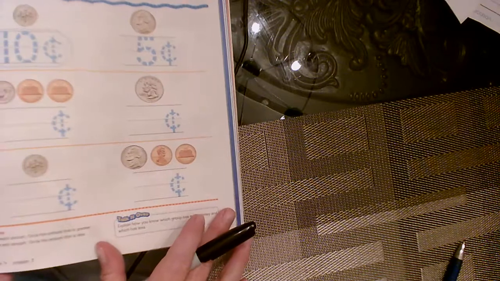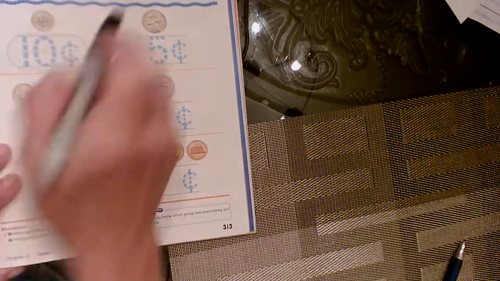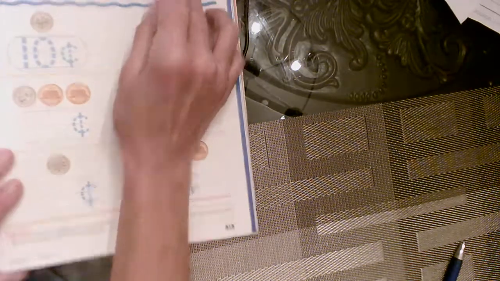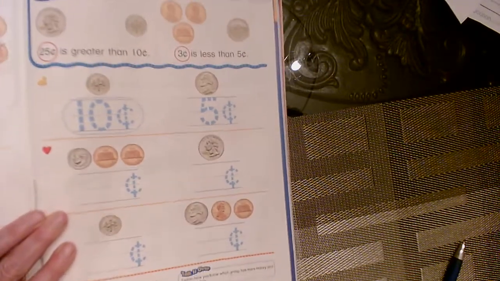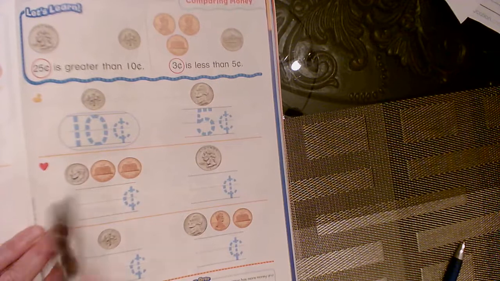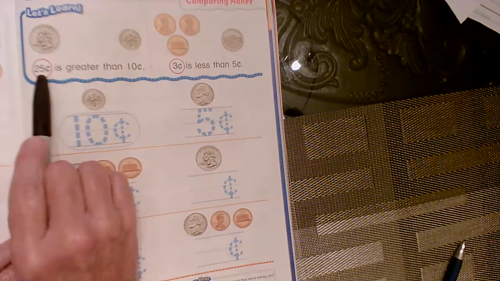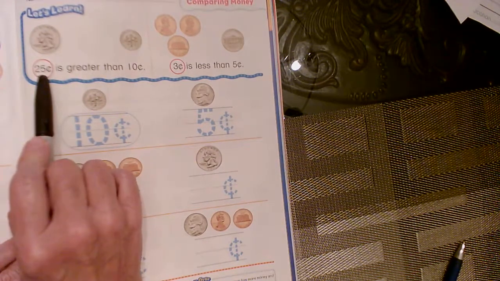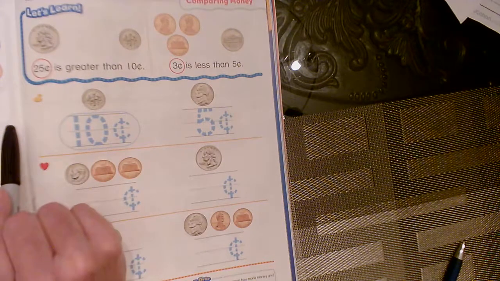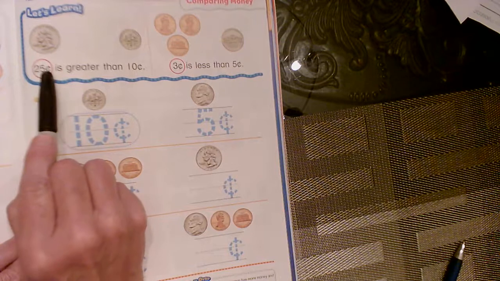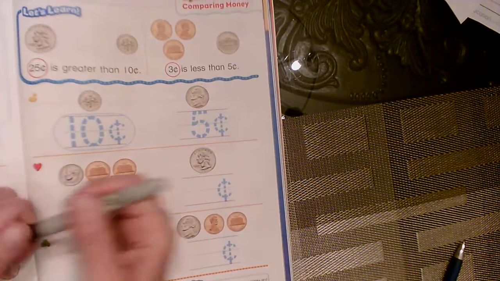Okay, let's look at this. It says comparing money. Up at the top of the page, we have a quarter. There's George Washington on the front. And a quarter is worth how much?